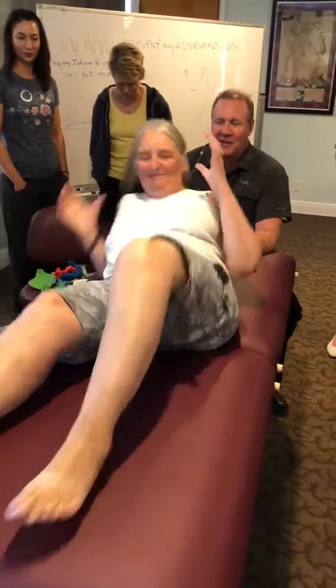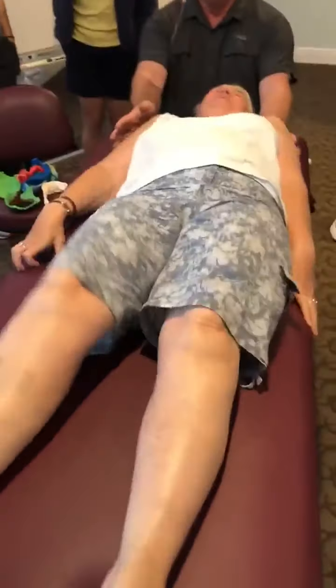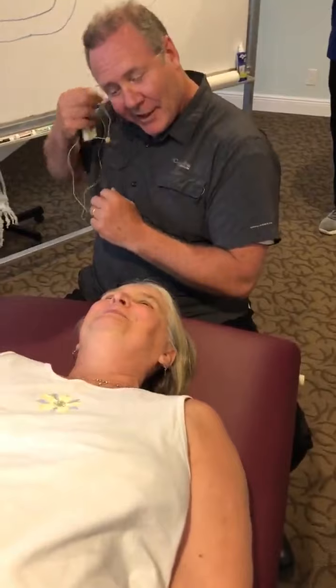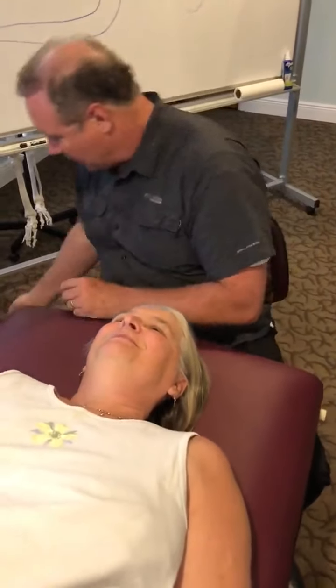Your meninges are shining. That would be a good pickup line, huh? Oh my God. Here's some shiny meninges. You've got nice meninges. I'll take this off. Put that down there.